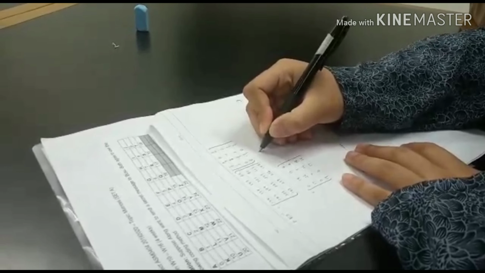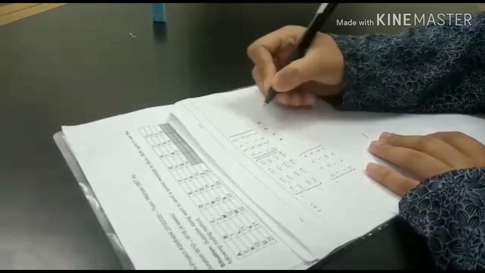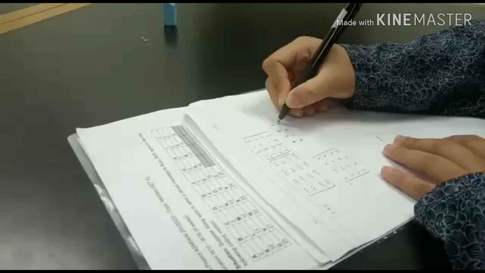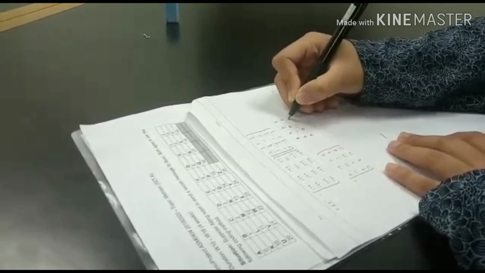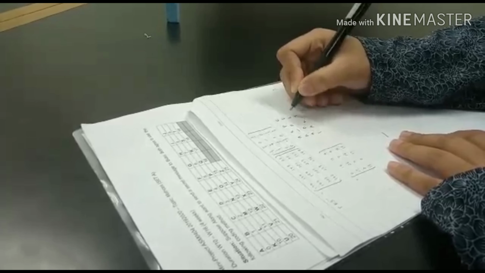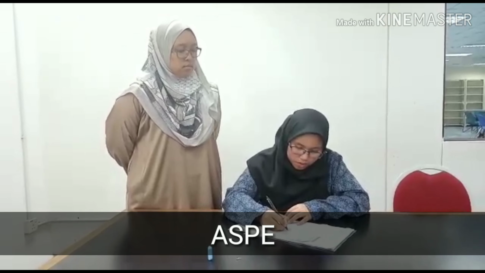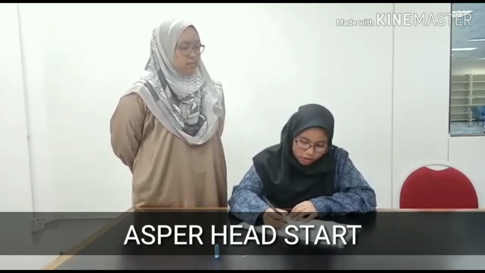If 0 for A, 18 for this, 15 for A, R, H, E, A, D, S, D, E, R, D. What is this supposed to mean? ASPER? Hey. Start. Oh my god, I think I found the answer.